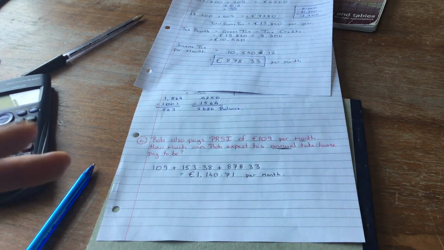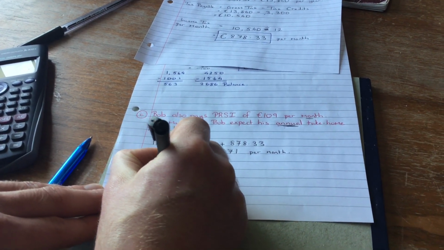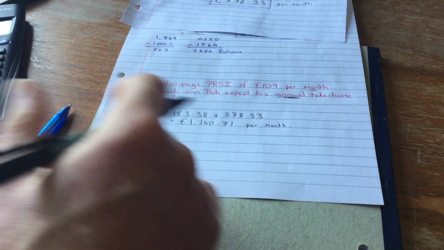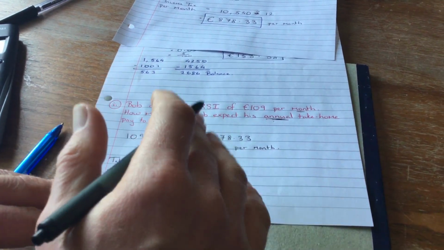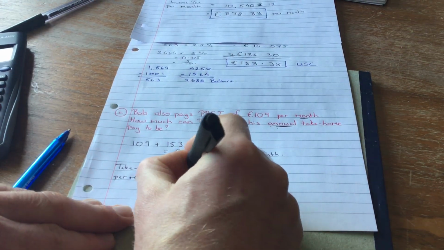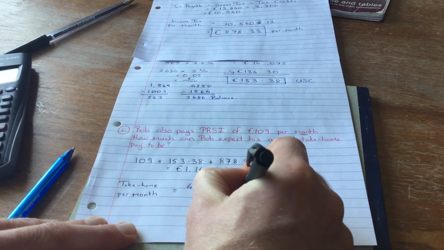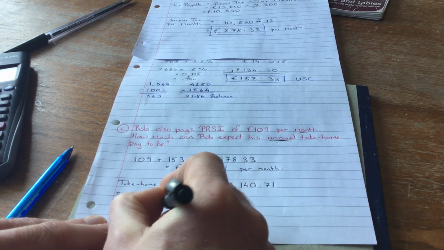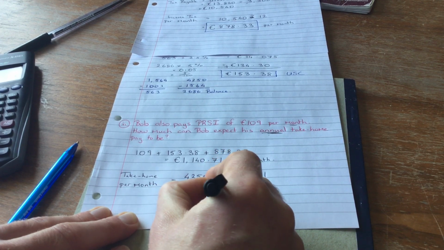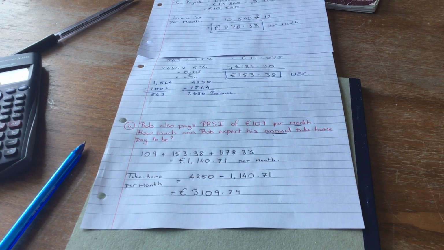So a few different ways we can go about it now. What I'm going to do is work out his take home per month. How much does he get per month? I'll do that first of all, then I can work out per year. Remember, at the very start that we underlined, he gets €4,250, minus this amount that has been taken away from him. So the amount he actually gets per month, when we calculate that, is €3,109 and 29 cents. So that's how much he gets paid per month.